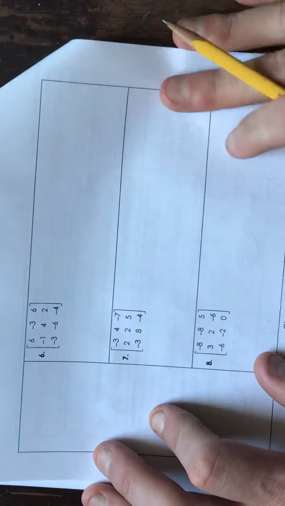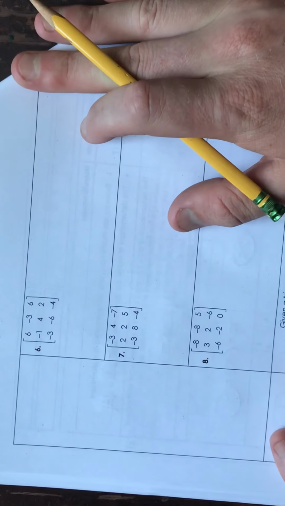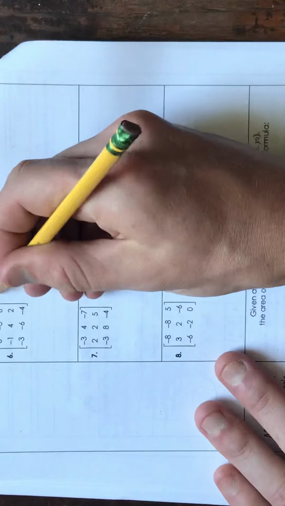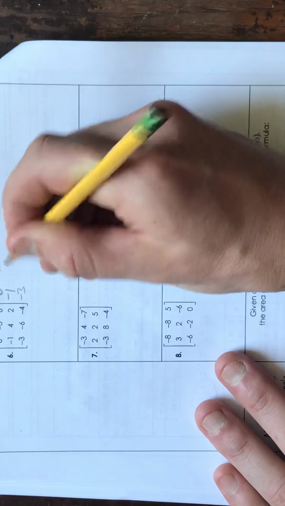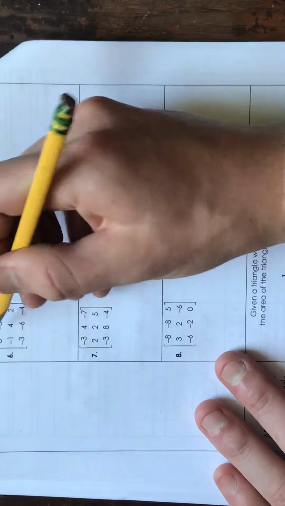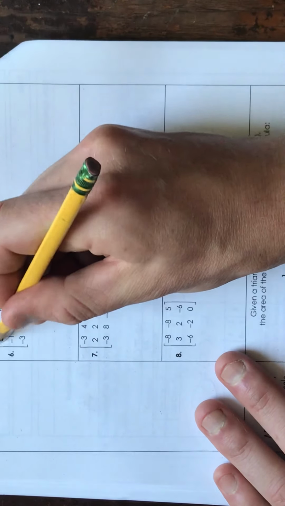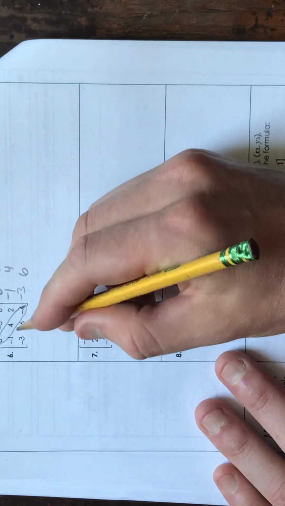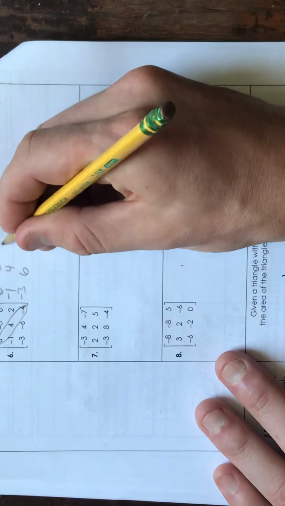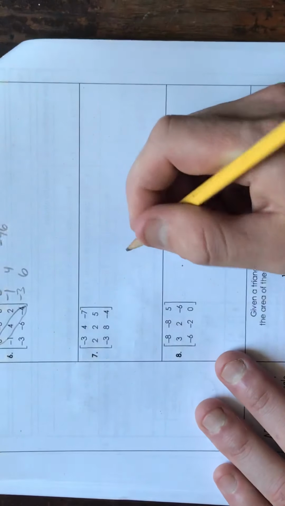If you want, remember our notes have these following guys like 7 and 8. We're just going to do number 6. So let's check this out. First off, we do 6, negative 1, negative 3, and then we do negative 3, 4, and 6. And let's do our downward diagonal. So 6 times 4 times negative 4, that's 24 times negative 4. I think that's negative 96.